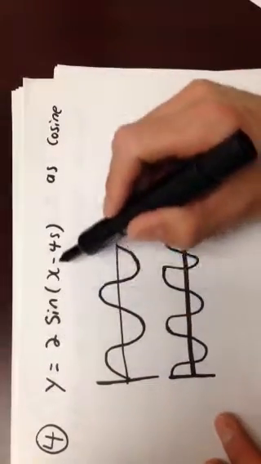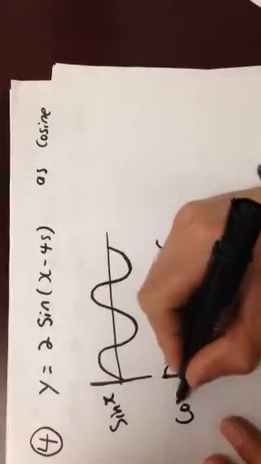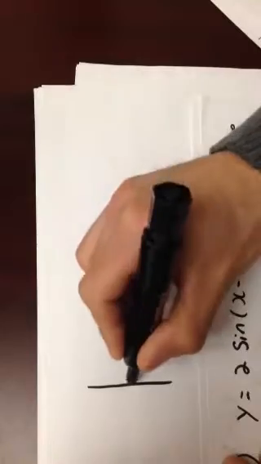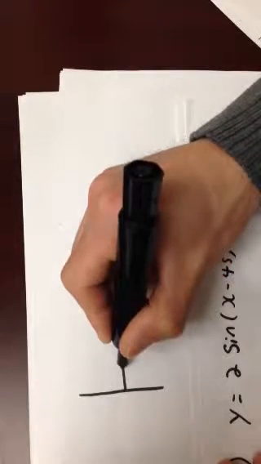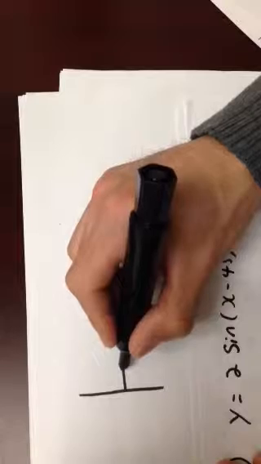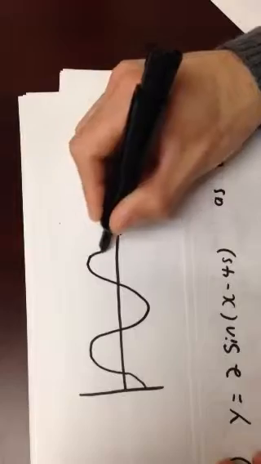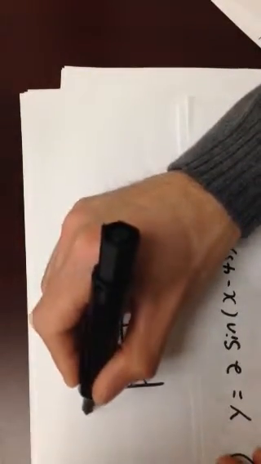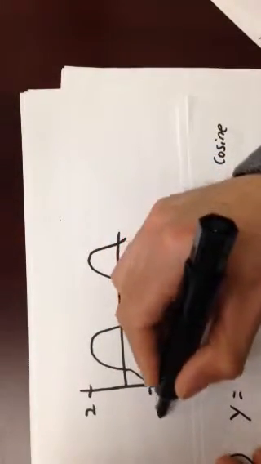If I was to look at 2 sine (x minus 45), so that's sine x, that's cosine x. If I was to look at 2 sine (x minus 45), that minus 45 means I have to shift it to the right by 45 degrees. So instead of starting here, I'm going to start over by 45. And because it's times 2, that goes up to 2, and that goes down to, and that'll be farther down here, to minus 2.